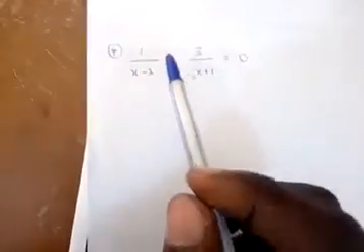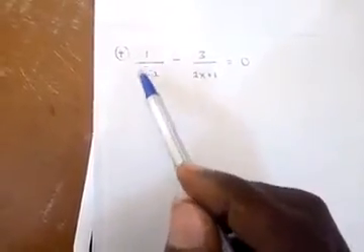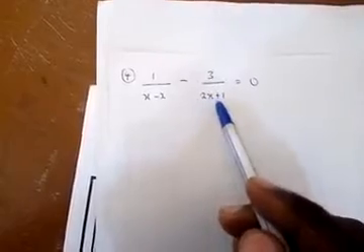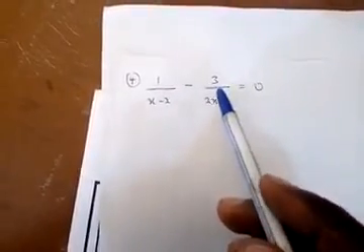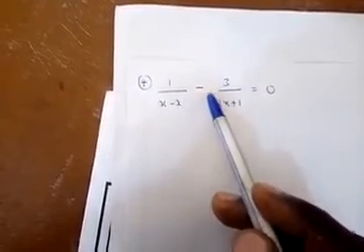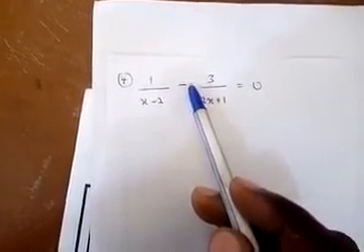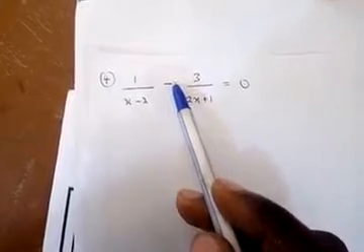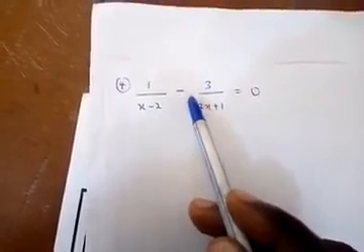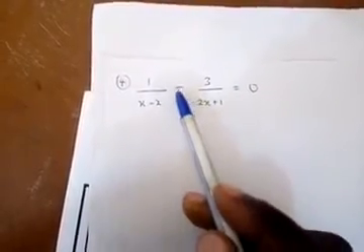All right, so here we have number 4. We see 1 over x minus 2 minus 3 all over 2x plus 1 is equals to 0. So you see, in this case, it's not an equal sign that is joining them. So we are not going to cross multiply first. Why? Because it is not an equal sign. Had it been an equal sign, we would have just cross multiplied.